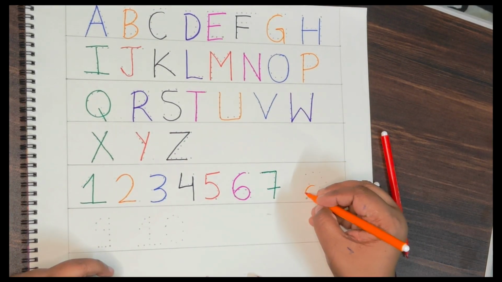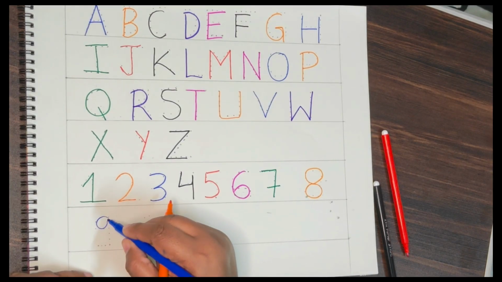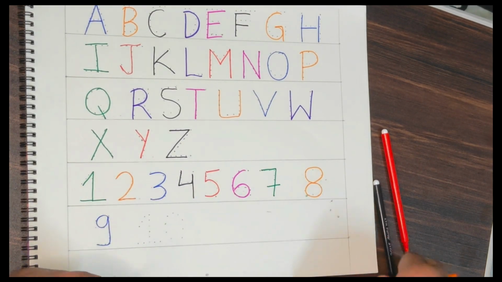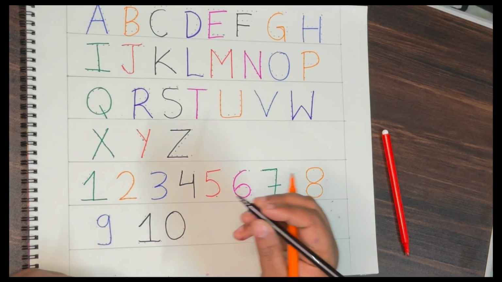And this is 8. Very good. This is 9. Right. And 1, 0, 10.